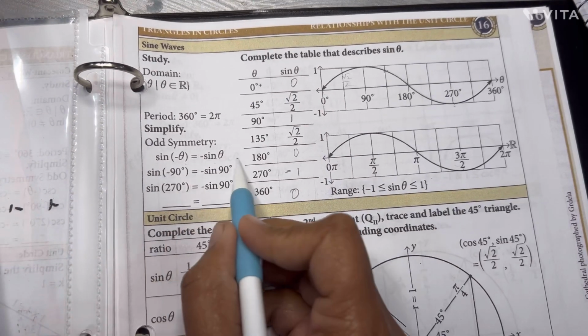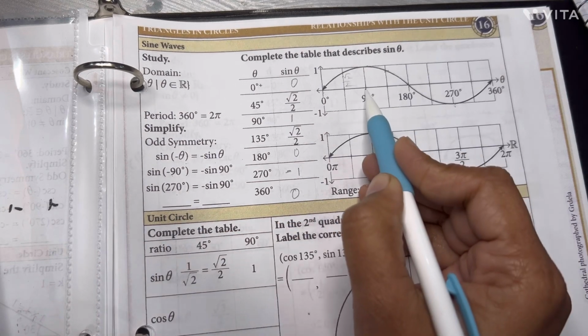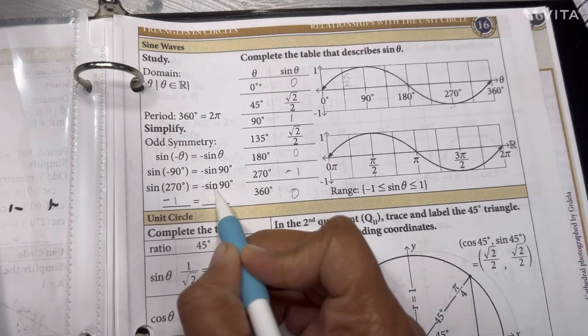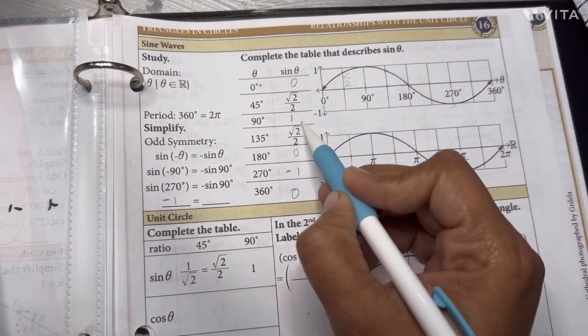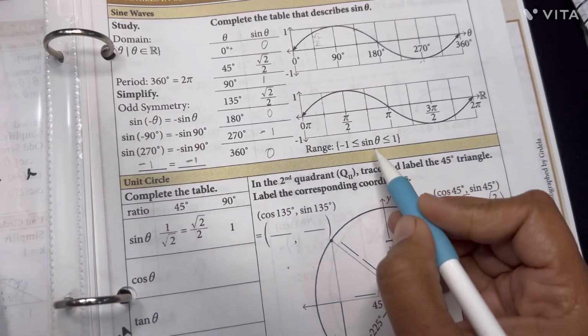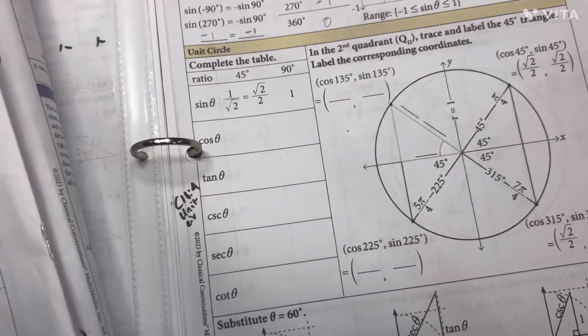Sine of negative theta equals negative sine theta. Sine of negative 90 is 270, which is negative 1. So negative sine of 90, sine 90 is again 1 here. So that's going to be negative 1. Okay. All right. Moving on. We can speed up through these because we've already done these so many times.